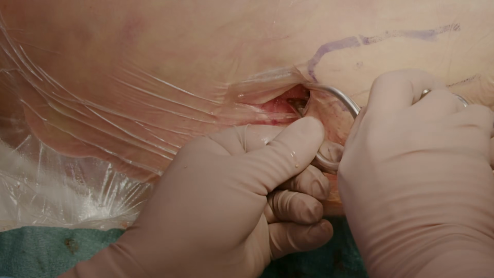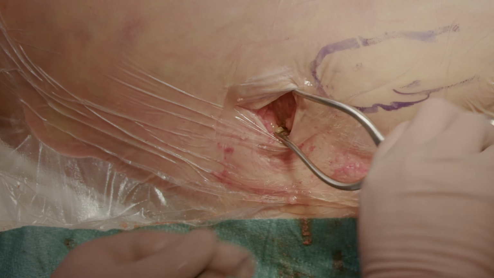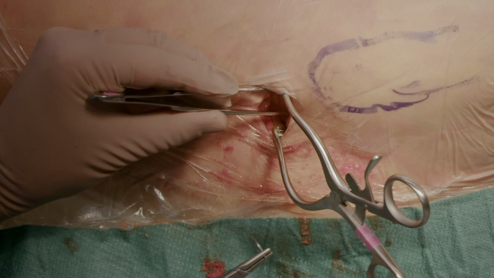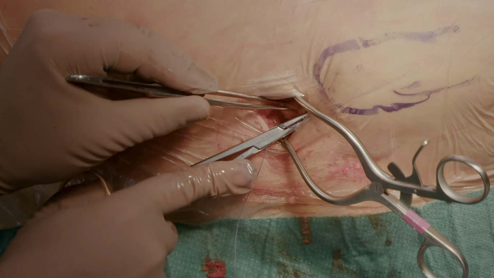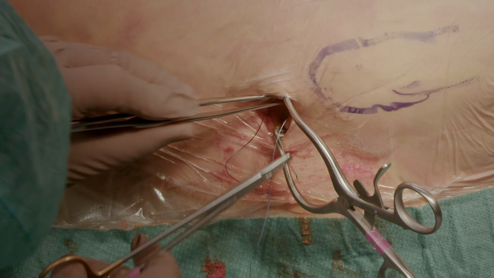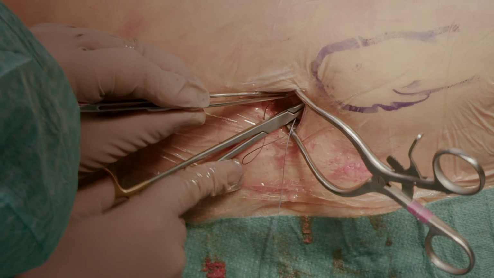We use absorbable sutures, Vicryl 0, for example. Close the fascia first, then the subcutaneous layer, and finally the skin. Hemostasis should be checked.